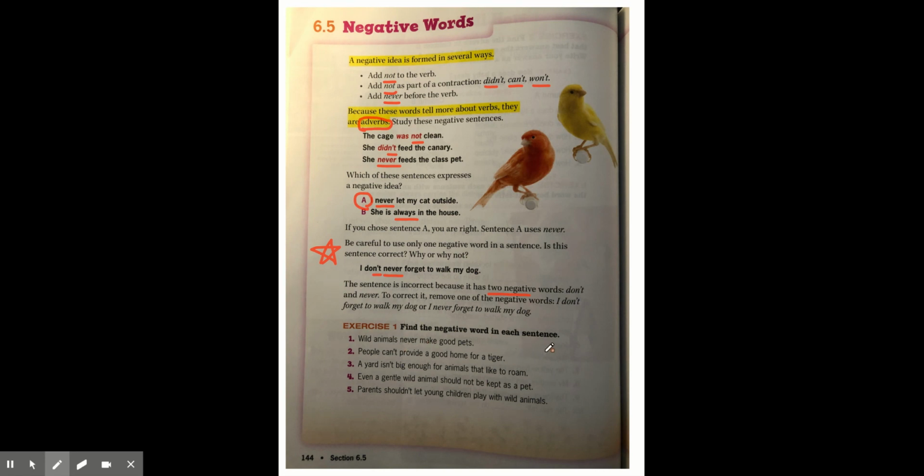All right, so let's look here at exercise 1, finding the negative word in each sentence. Well, remember, we're looking for this up here, right? Not, or our contraction part of not, or never. So let's look. Wild animals never make good pets. Well, if we look up there, never would be our negative word. People can't provide a good home for a tiger. Well, here we have it in a contraction form. Can't, cannot provide a good home.